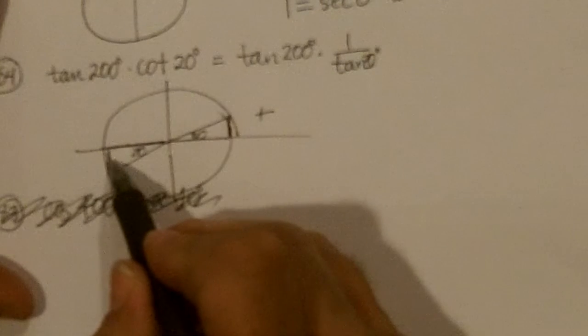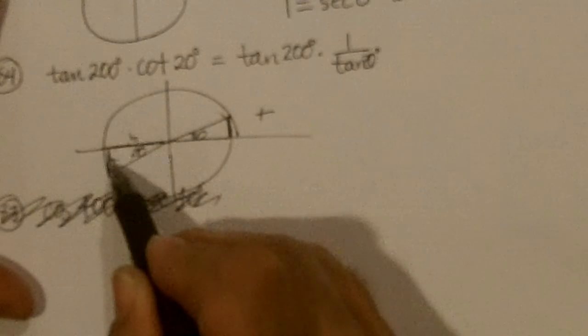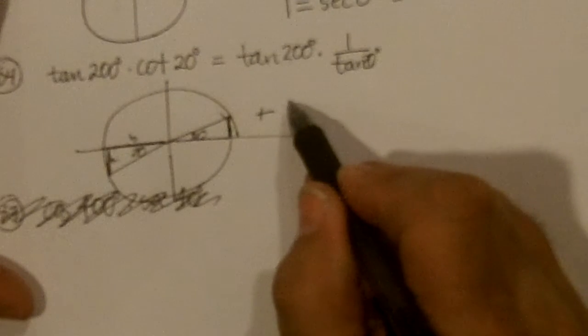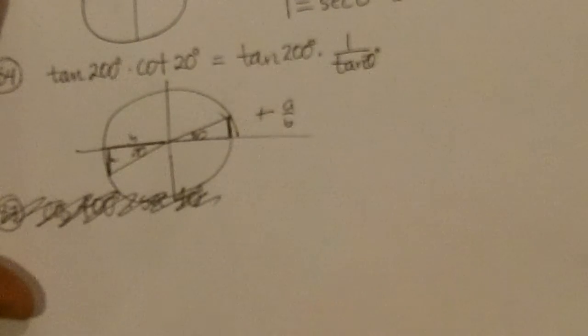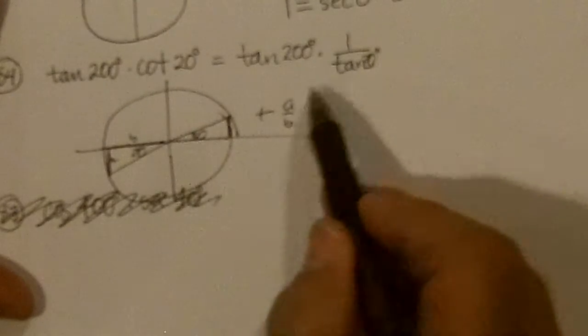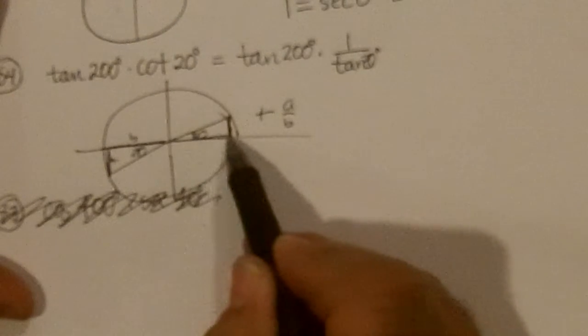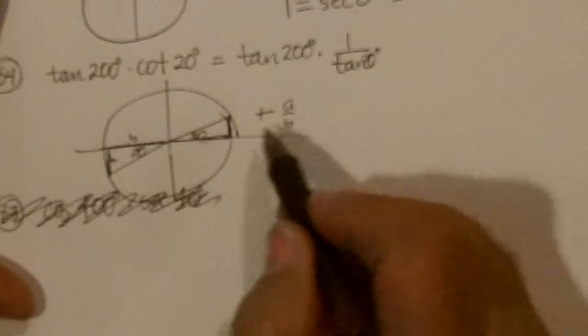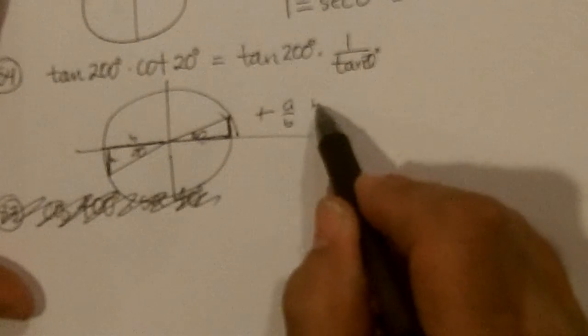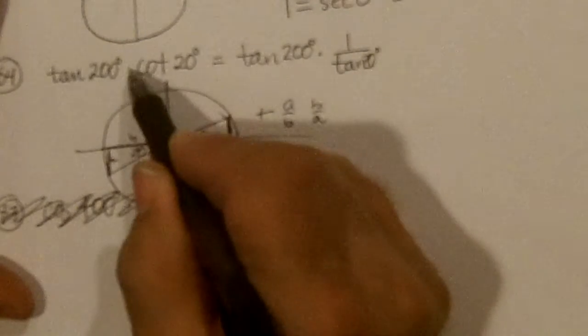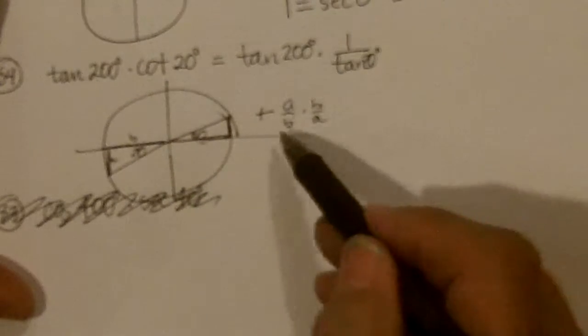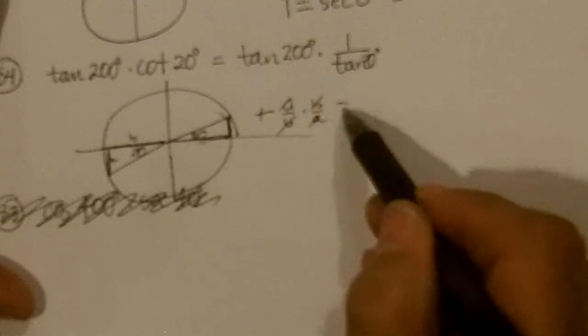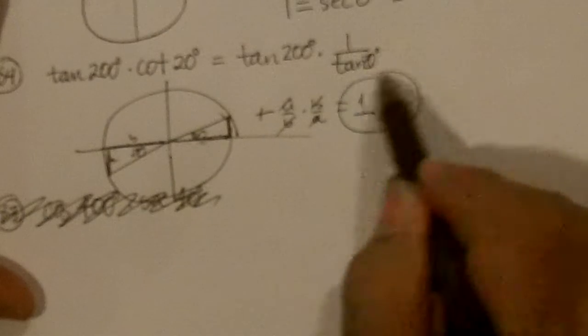I'll call this A and B. It would be A over B. And the cotangent would be cosine over sine, which would be B over A. And if we multiply those, the B's and A's cancel and we get 1.